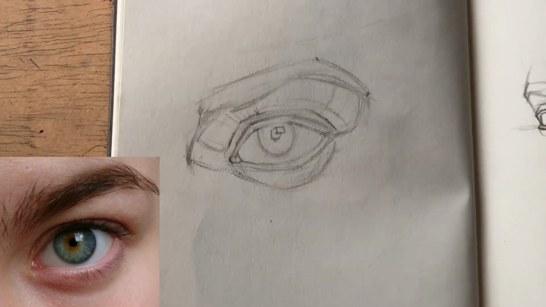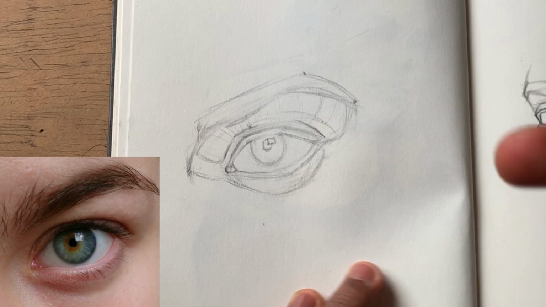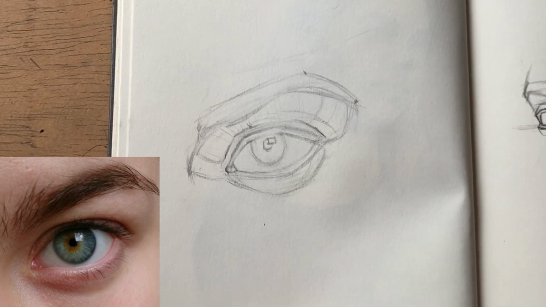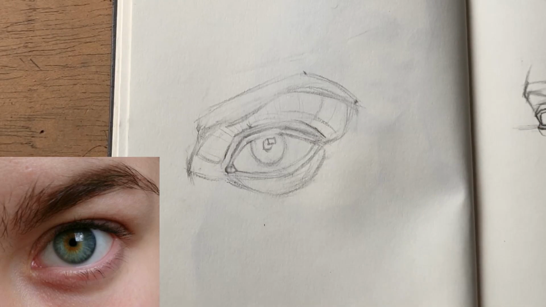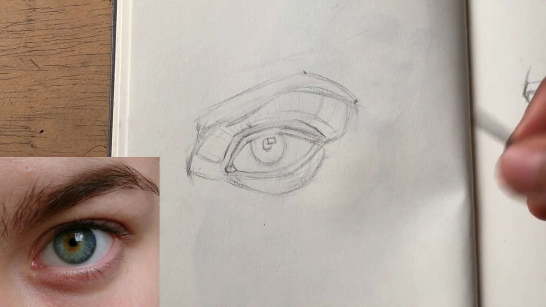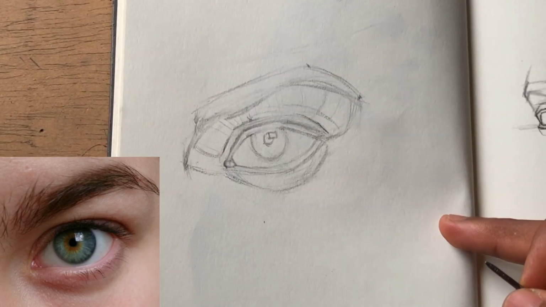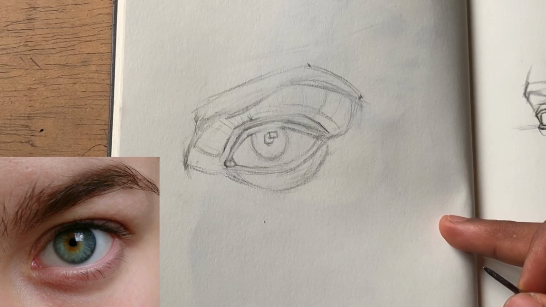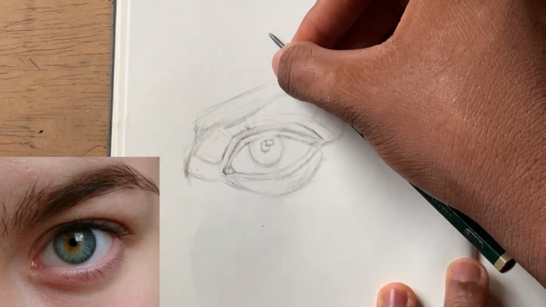Okay, now it's time to start shading. But before you start shading, make sure your proportion is correct and the structure as well. So now when you start shading, the first thing you want to take into consideration is the light source. And for this particular reference photo, I think the light source is here.